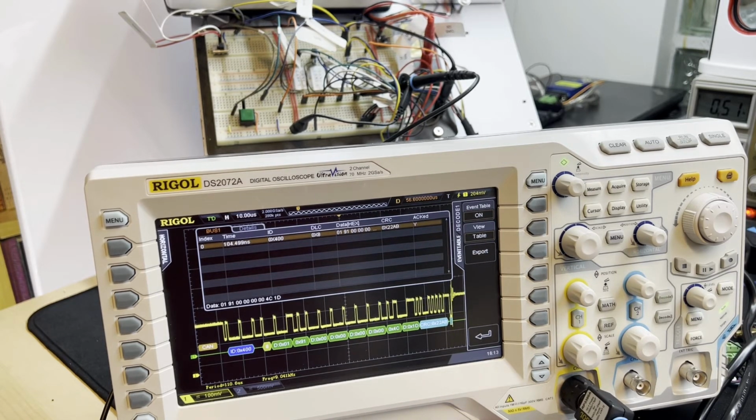Looking at the decoded data, the first item we see, highlighted in dark blue color, is the ID. This identifies the message type, and also by convention the sender of the message. In CAN there is no specified recipient as this is a broadcast system. We can see ID 400 and 100 in hexadecimal.